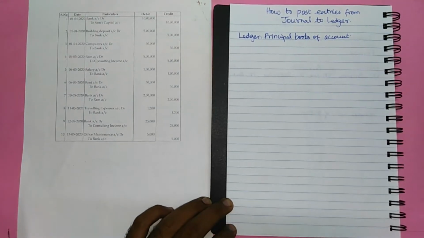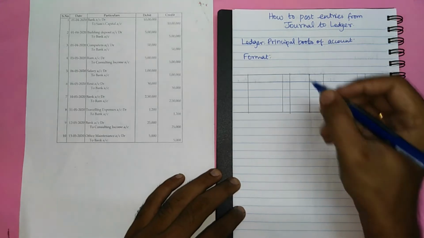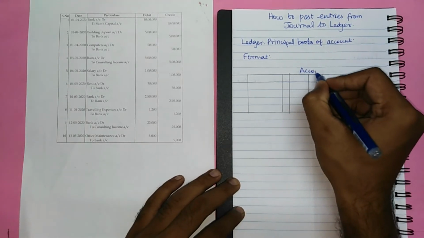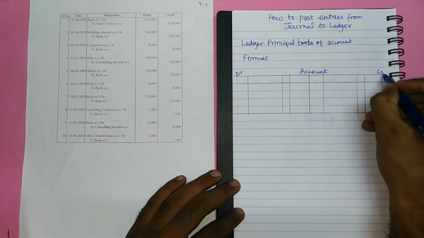Now we need to know the format of ledger accounts. First, the name of the account should be written at the top, and this is the debit side and this is the credit side.